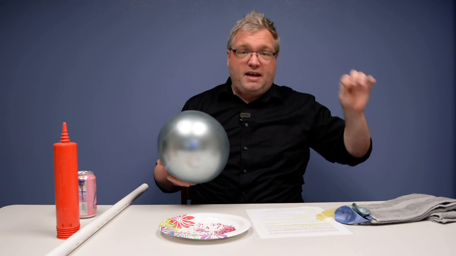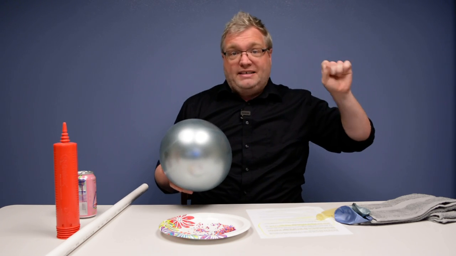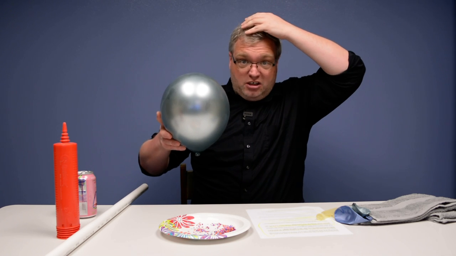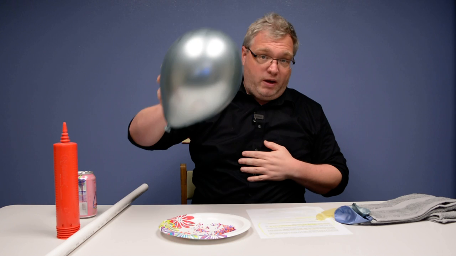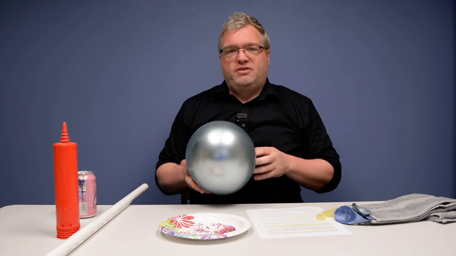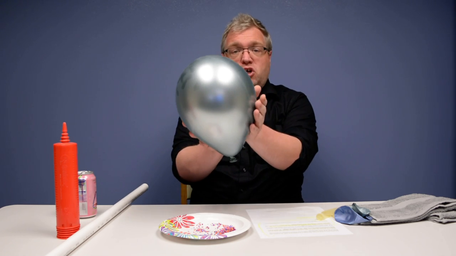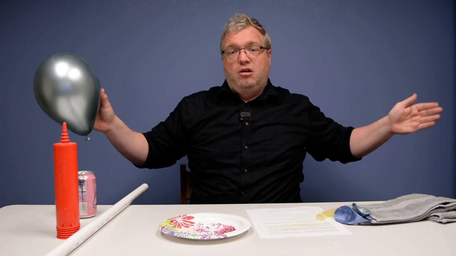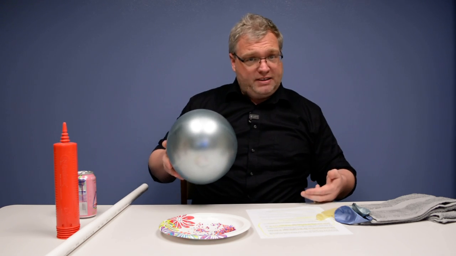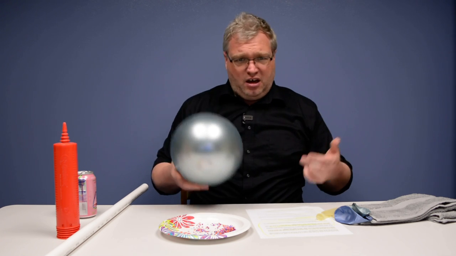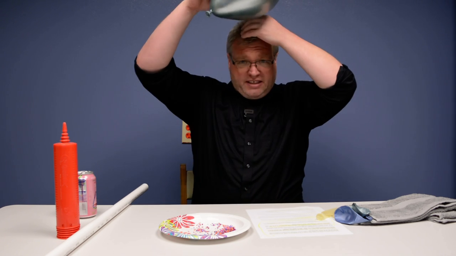Something positively charged, with a lack of electrons, is attracted to something with a negative charge, filled with electrons. If two things have the same charge, they repel and go away from each other, but opposite charges attract, all because of the distribution of electrons.